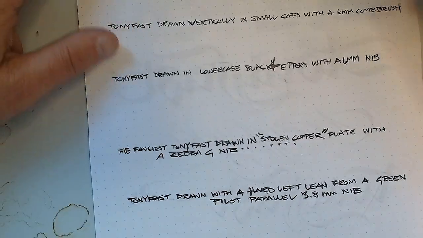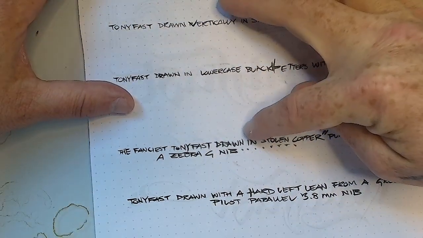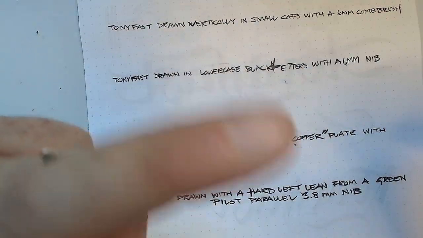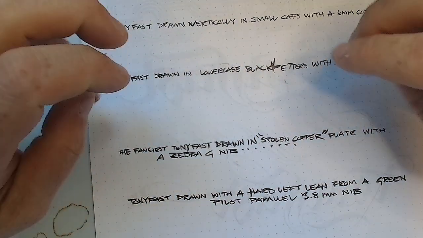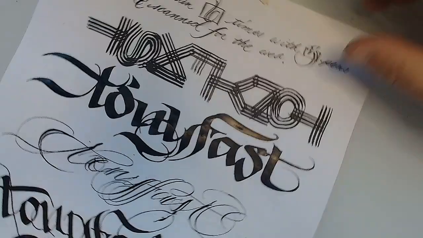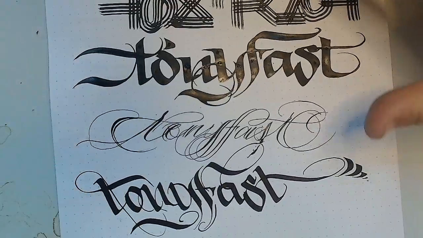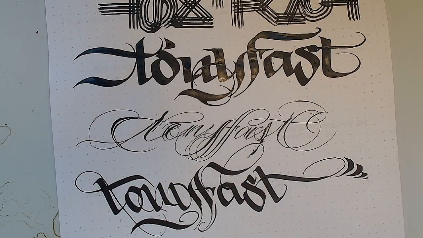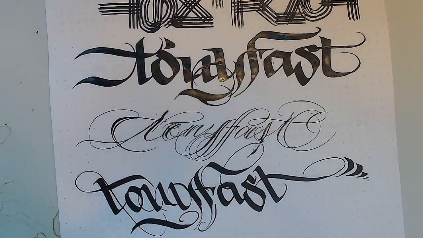Underneath, we have the fanciest Tony Fast drawn in stolen copper plate with a zebra G nib. I love zebra G nibs. They're really fun. They're really pointy. Let's see. I think what'll be nice is if I can get to a place where I actually have all of the pens over top of them.